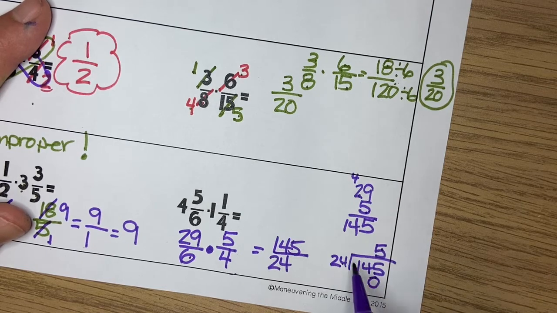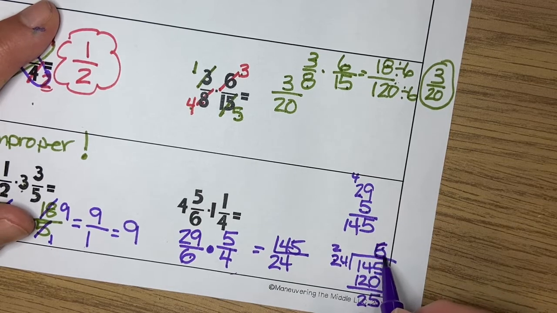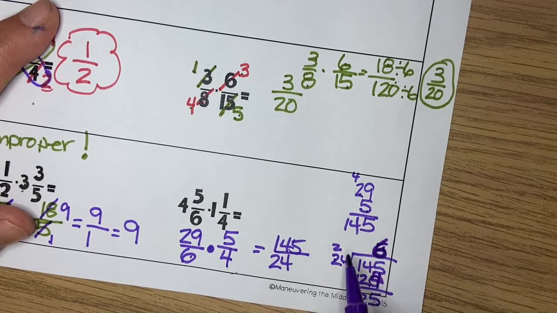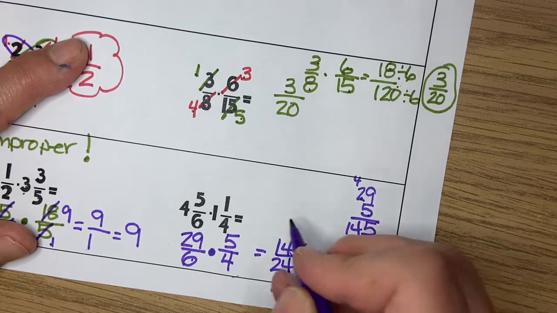5 times 4 is 20. Carry my 2. 5 times 2 is 10, 12. I end up with 25 left over. So what does that tell me? That I didn't go in enough times. So let's try 6. 6 times 4 is 24. 6 times 2 is 12, 14. I get 144. So I'm really close. I have 1 left over. So this answer would be 6 and 1/24.